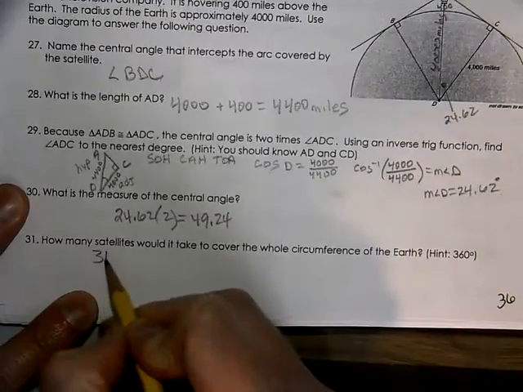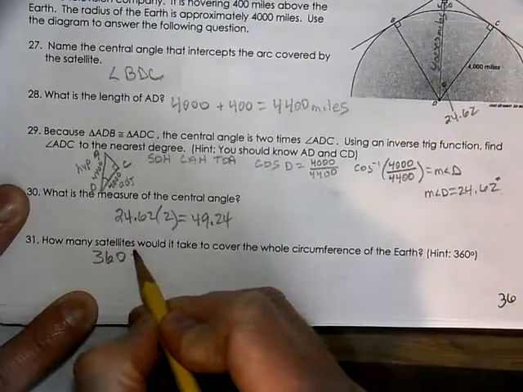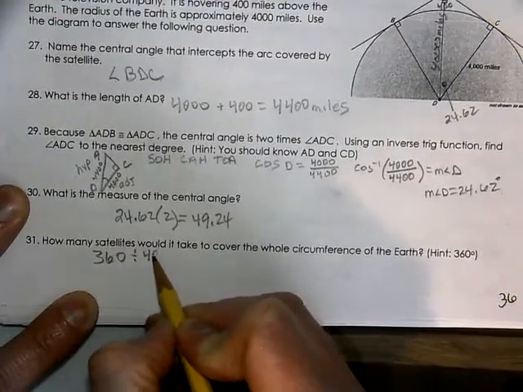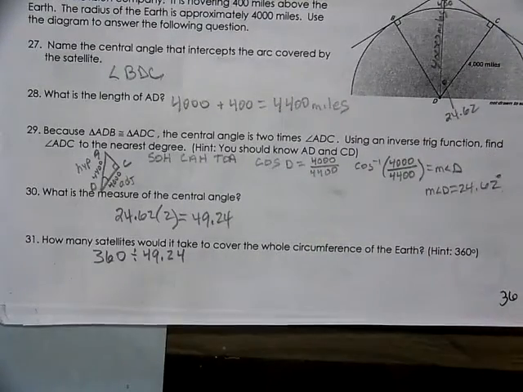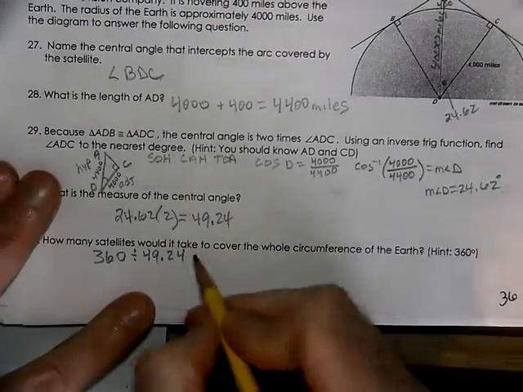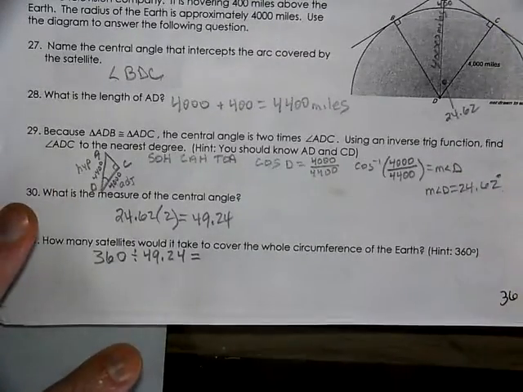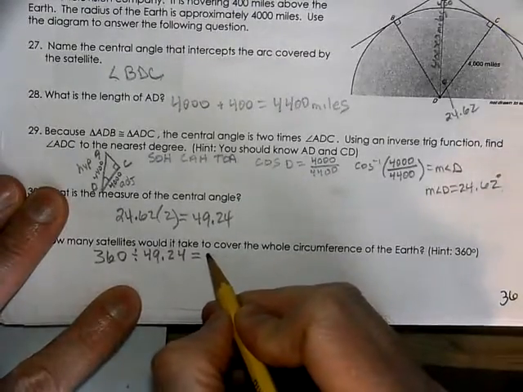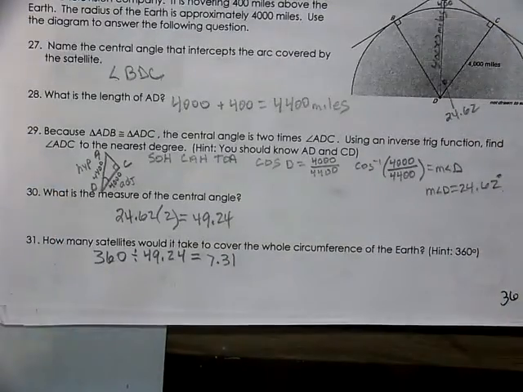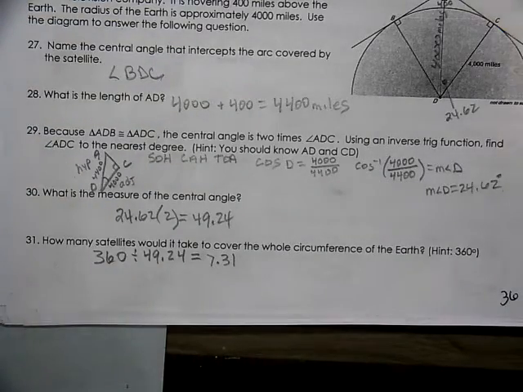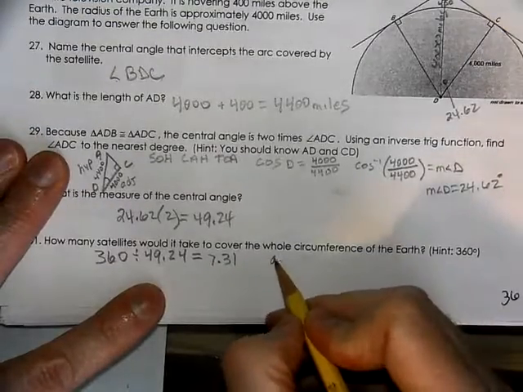So we want to take the 360, and we're going to divide that by our 49.24. And using our calculator, we'll see that we get 7.31. So it's going to take over 7 satellites. So it's about 7.